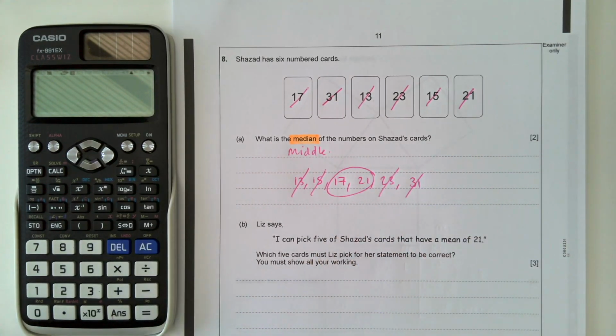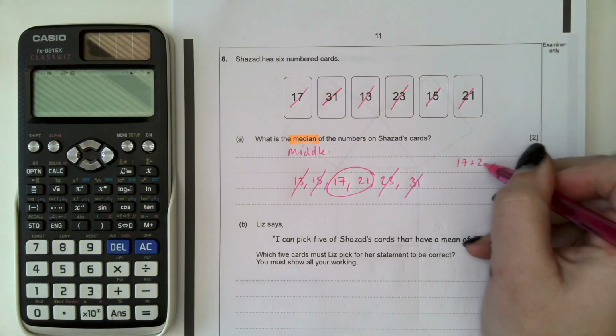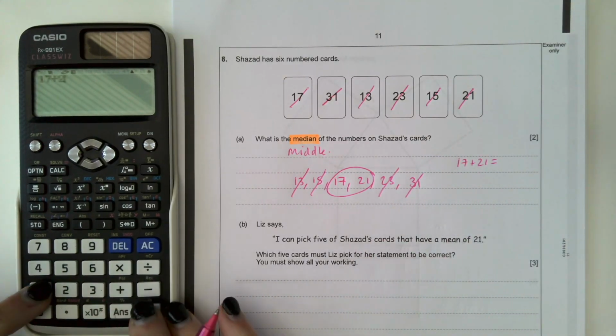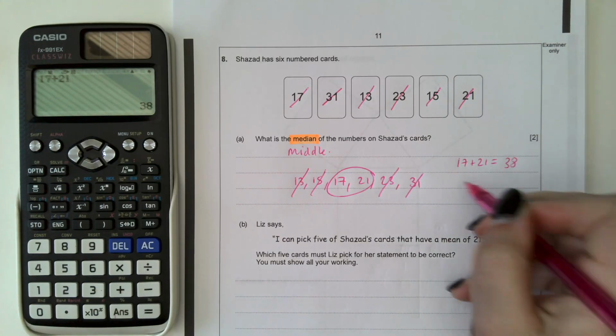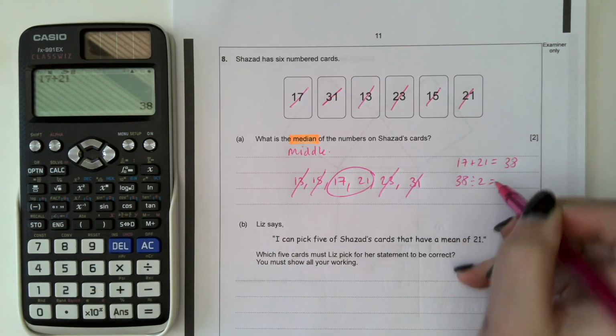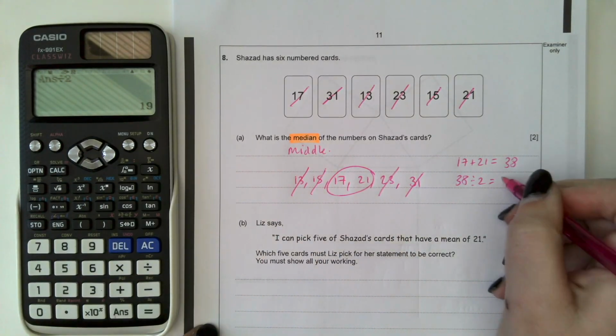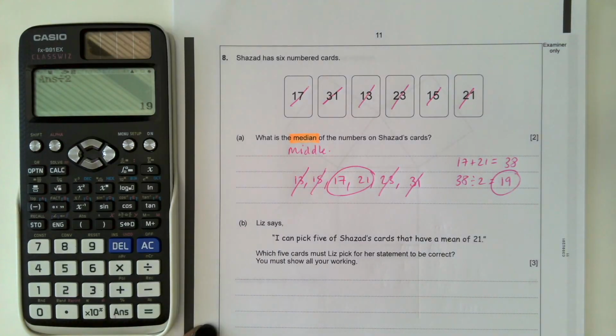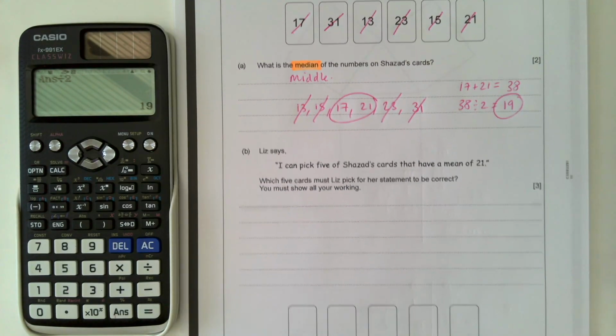So we have two numbers left in the middle. The median is the middle of those two numbers. So I'm going to add them together, which is 38. And then I'm going to divide by 2 to find the middle, which is 19. So the median is 19.